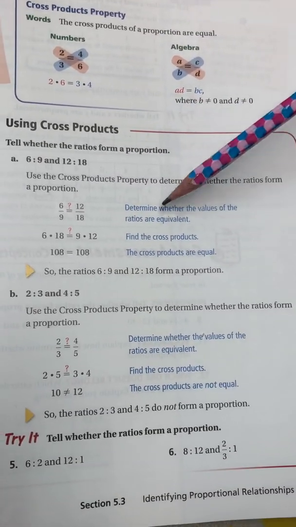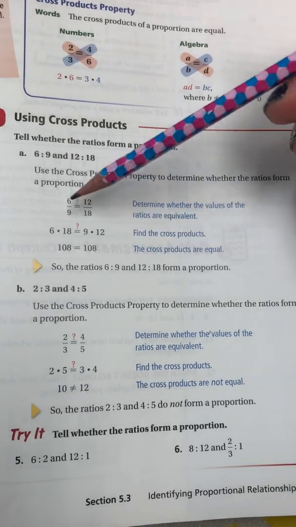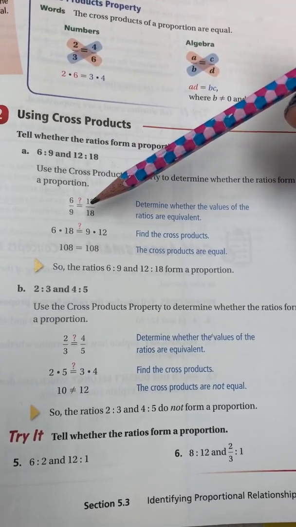Now, if you want to pause the video here and write down all these words, you can. You don't have to, though. We were more interested in the work.